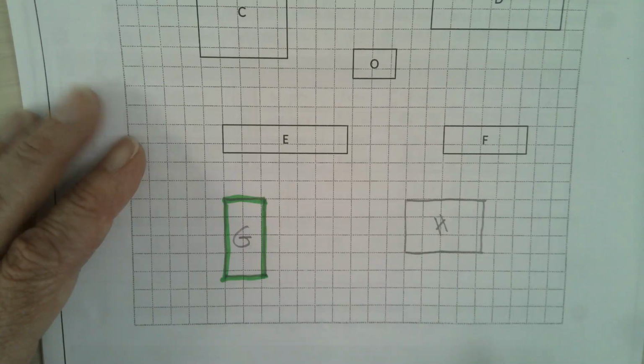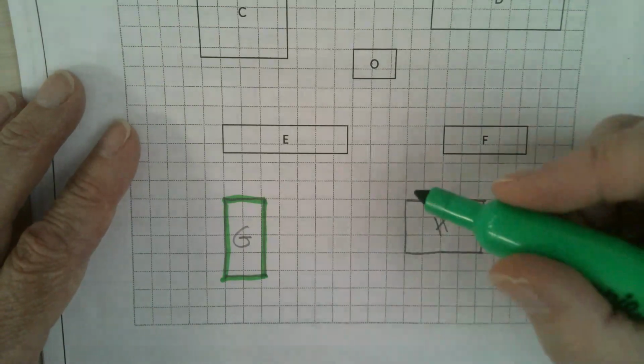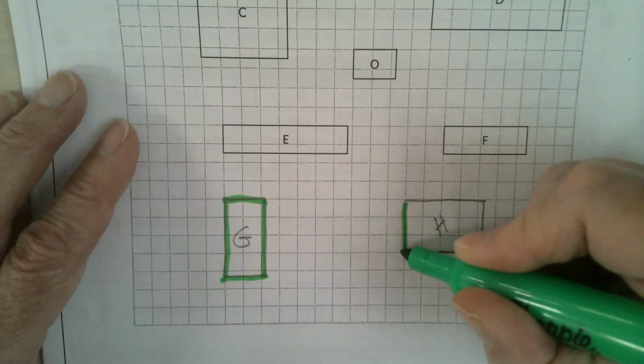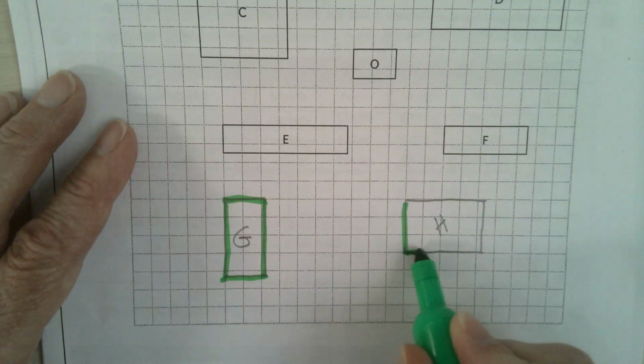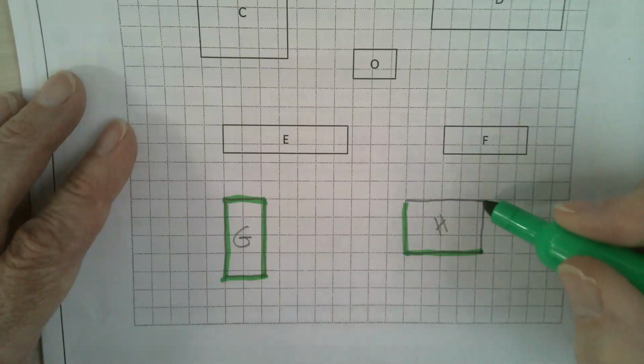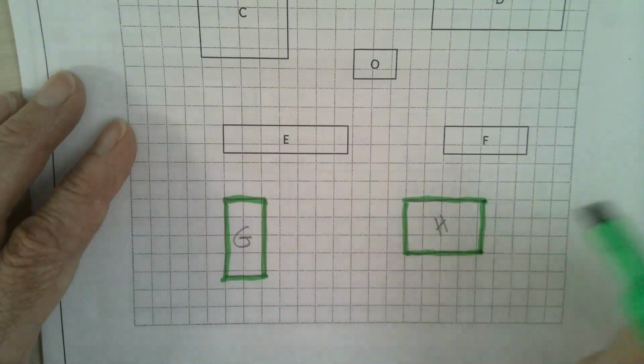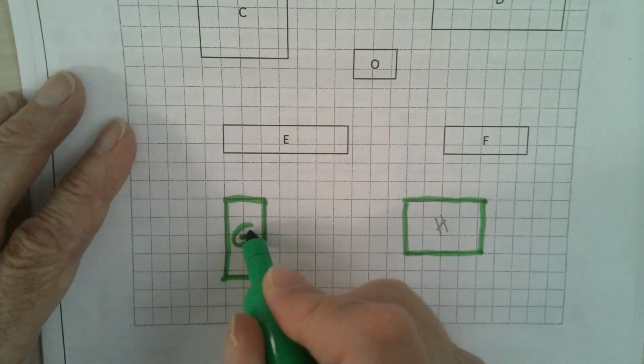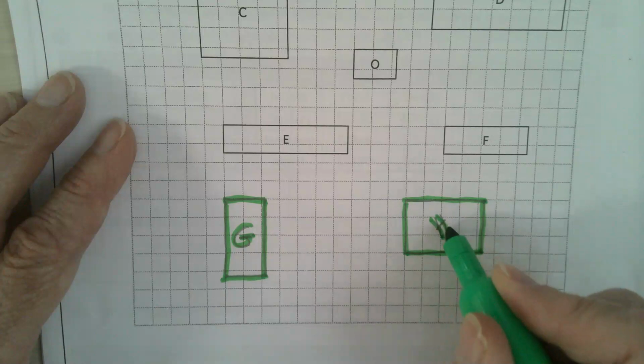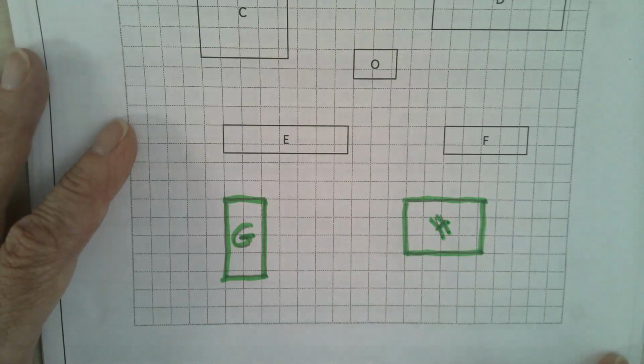Okay? Got that written down? H, down 3, you're going to go over 4 and about an 8. Okay, this is G, this is H. Any questions?